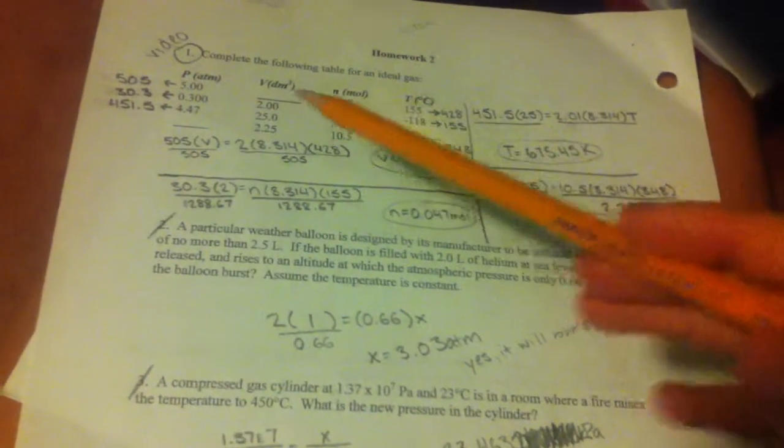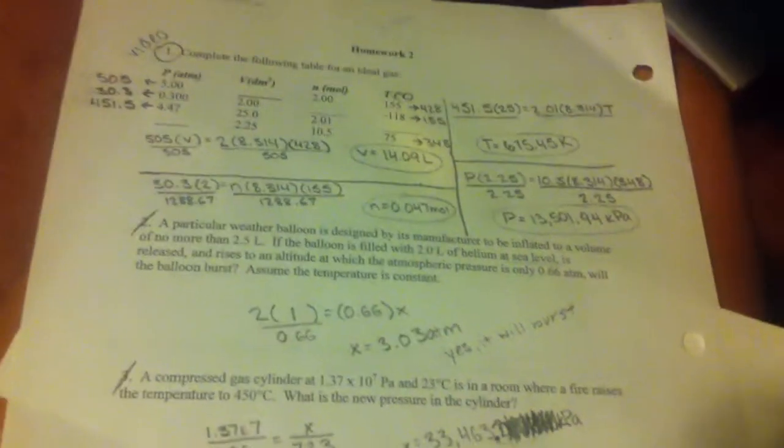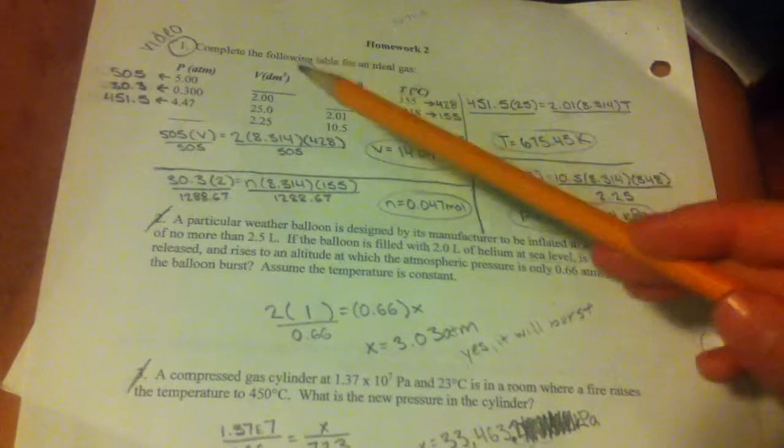So yeah, pretty much all you do is you work through each line solving for the missing variable, and make sure you pay close attention to the units that you're given.